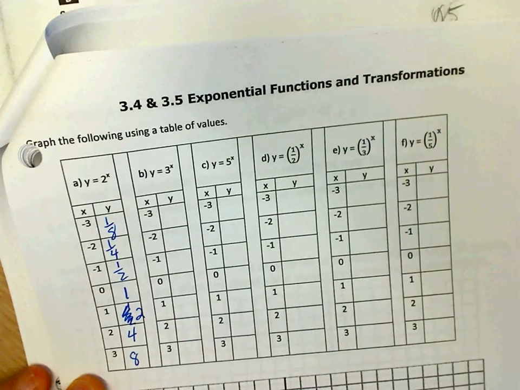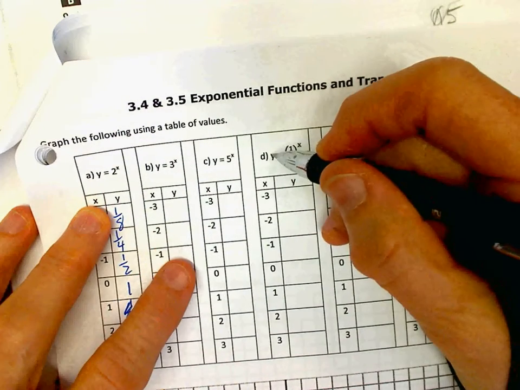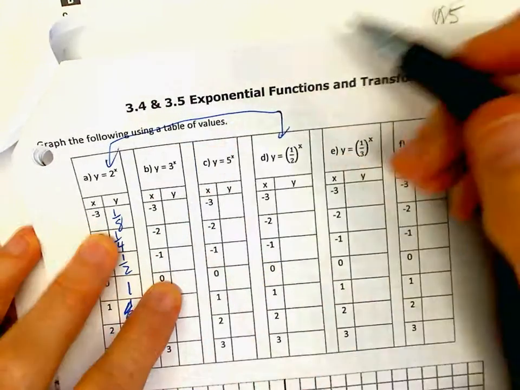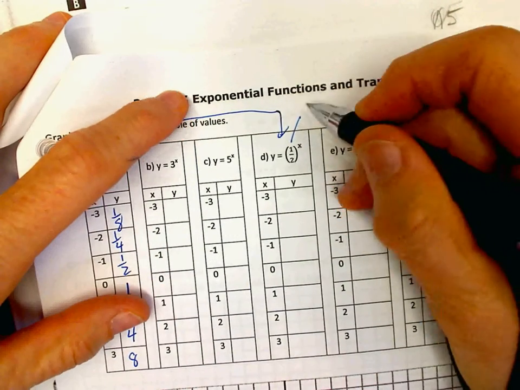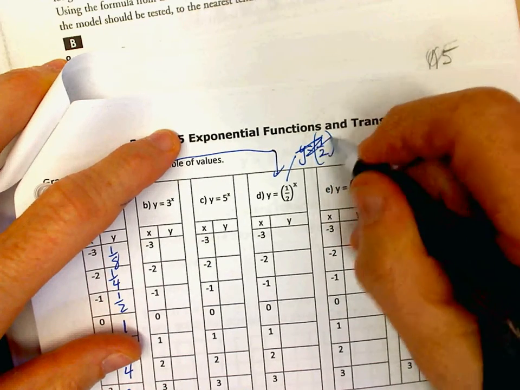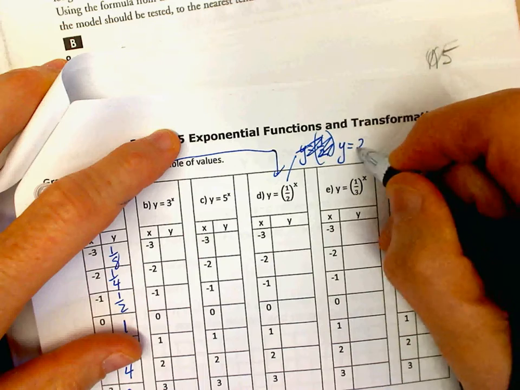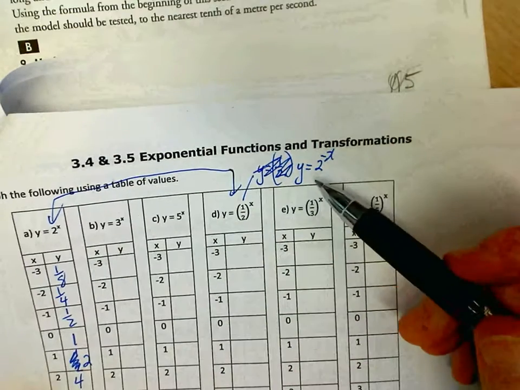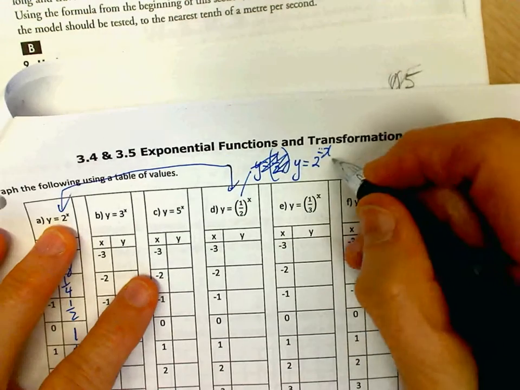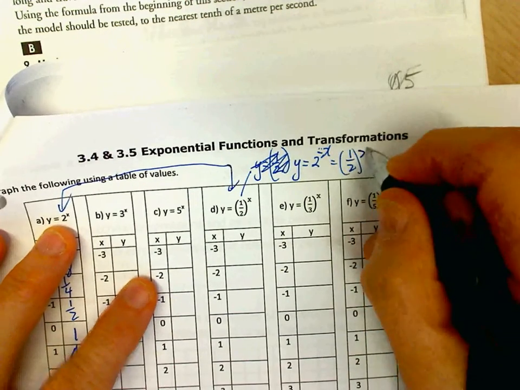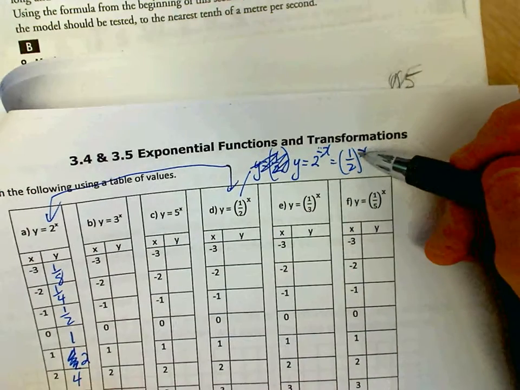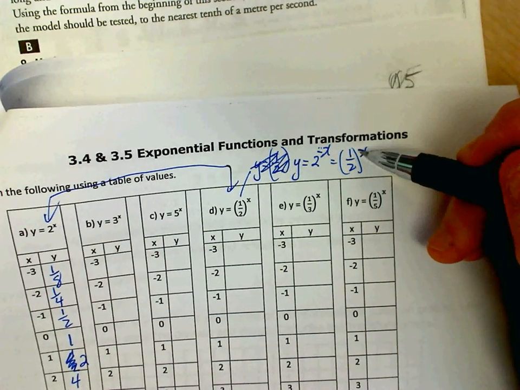Okay. Now, do you notice, let's do y equals 1/2 to the x, because these kind of match up. Do you notice that this is the same as y equals 2 to the negative x, right? You just reciprocate it, and that is equal to 1 over 2 to the x. When you reciprocate it, the exponent on x becomes positive.